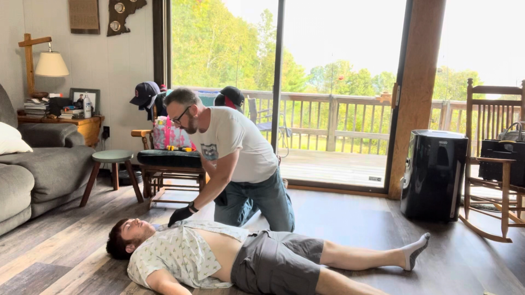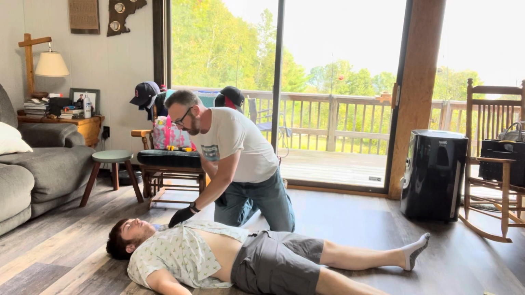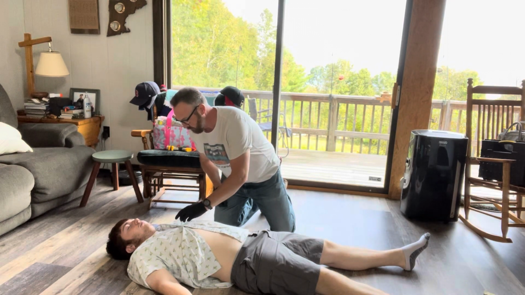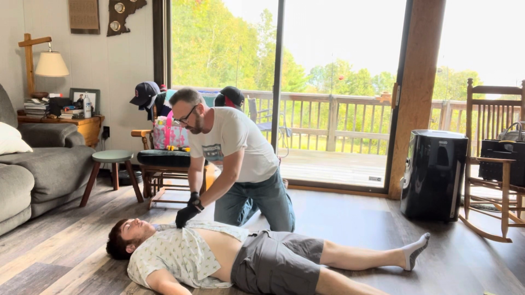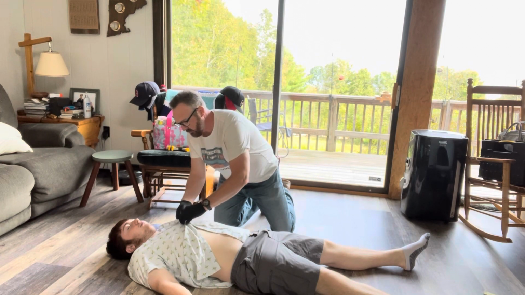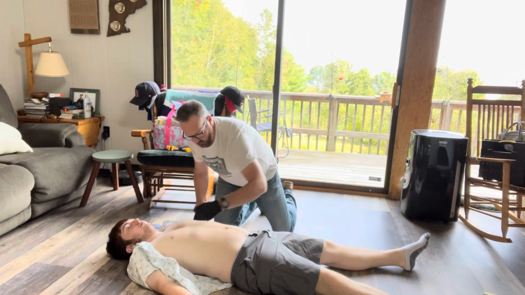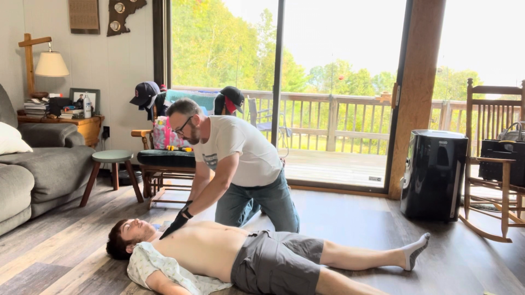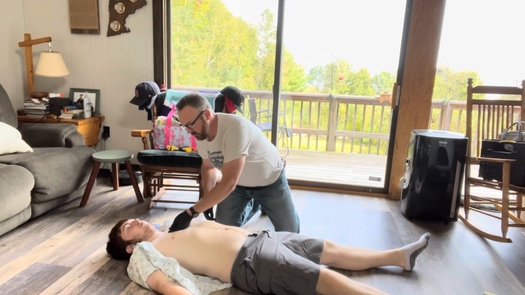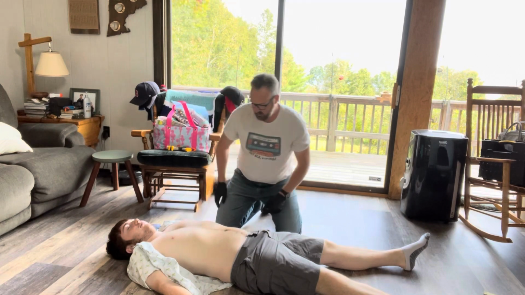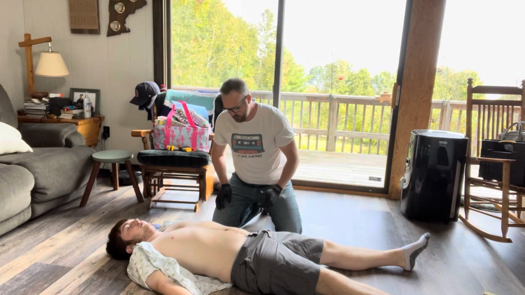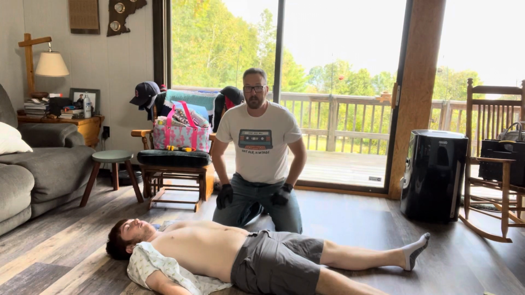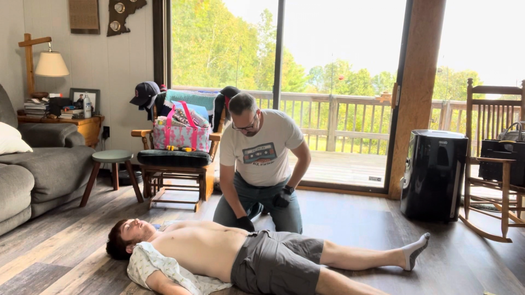Okay, just gonna check for any tracheal deviation or jugular vein distension. I don't see any. I'm gonna expose the chest. Look for any injuries. Feel for crepitus. Push on the chest wall. No response, no reaction, no injuries. So now I'm gonna get baseline vitals. So I'm gonna check the pulse.